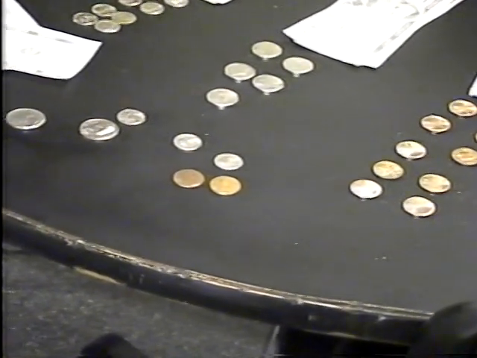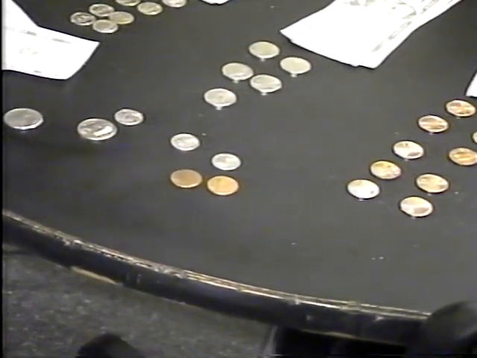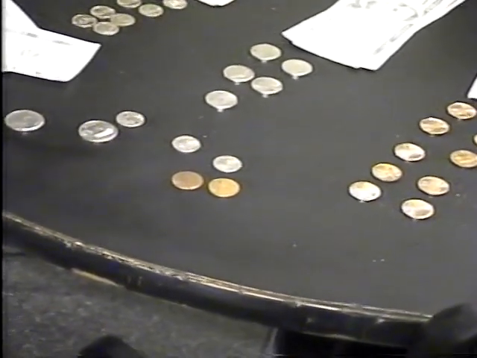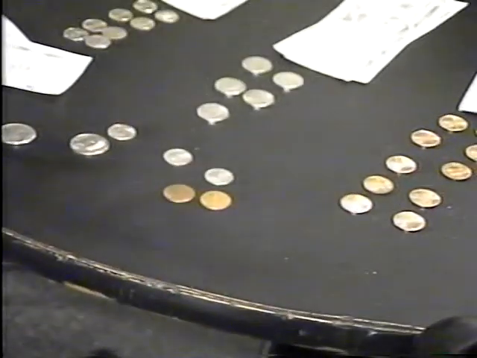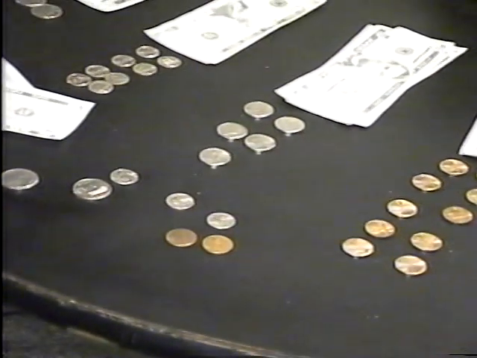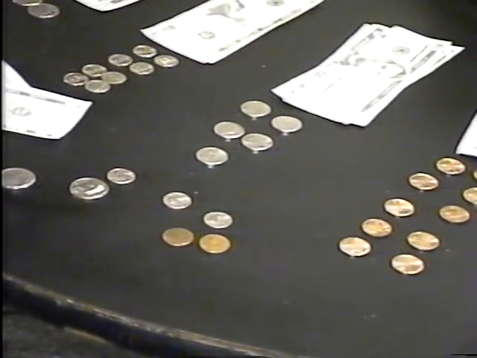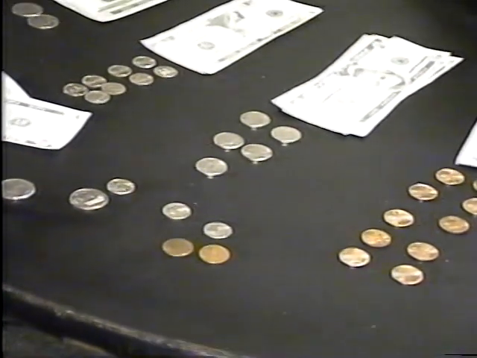Six nickels? That's right, but we're not going to. We're trying to use the least amount of coins as possible. See, right now you use 3 coins for 30 cents. We want to use just 2 coins. What 2 coins will make 30 cents?